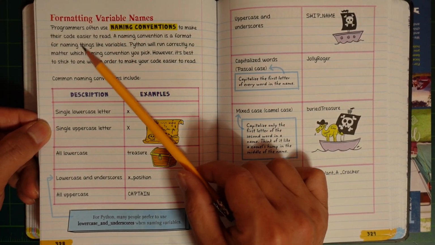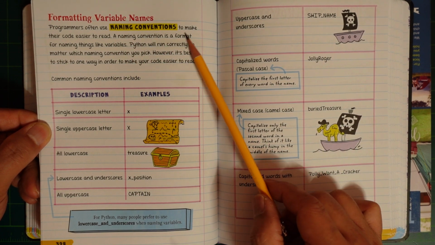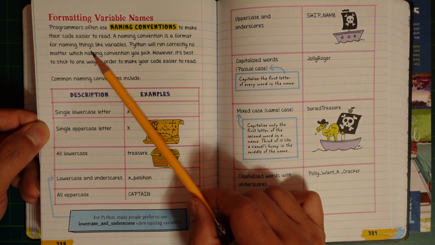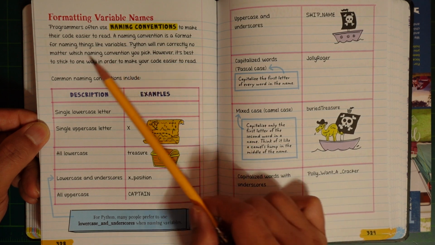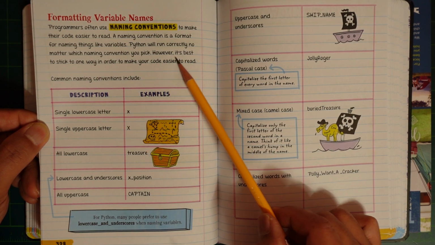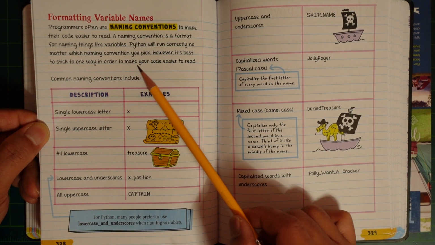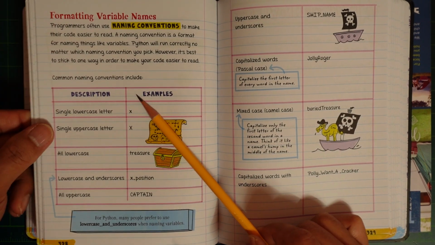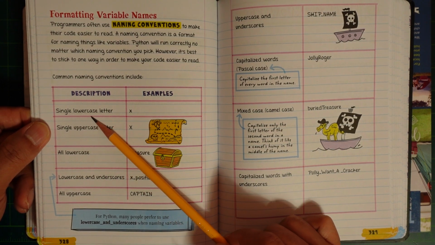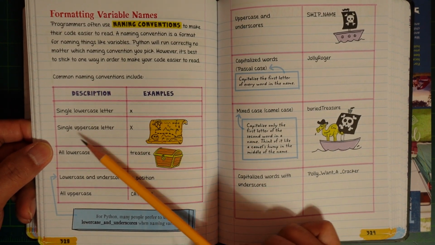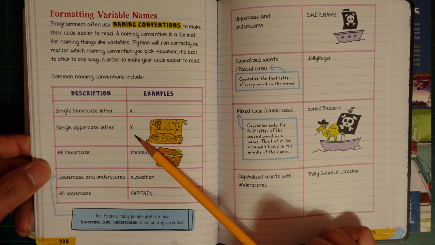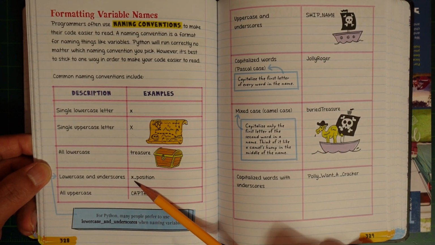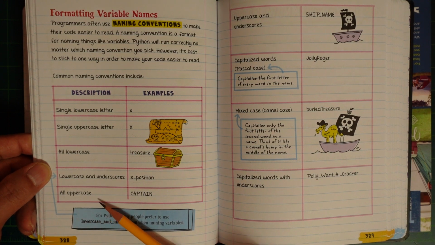Formatting variable names. Programmers often use naming conventions to make their code easier to read. A naming convention is a format for naming things like variables. Python will run correctly no matter what naming convention you pick. However, it's best to stick to one way in order to make your code easier to read. Common naming conventions include: description, example. Single lowercase letter: x. Single uppercase letter: X. All lowercase: treasure. Lowercase and underscores: x_position. All uppercase: CAPTAIN.